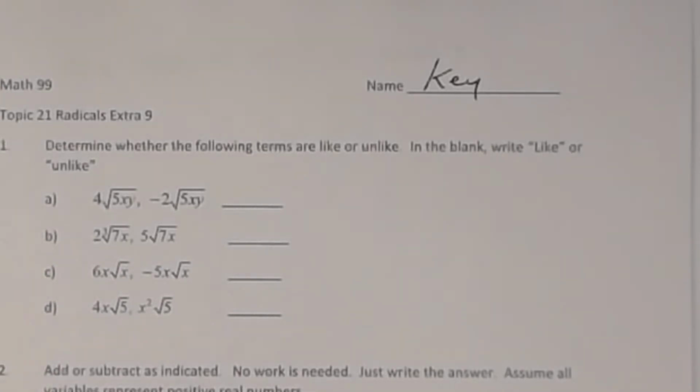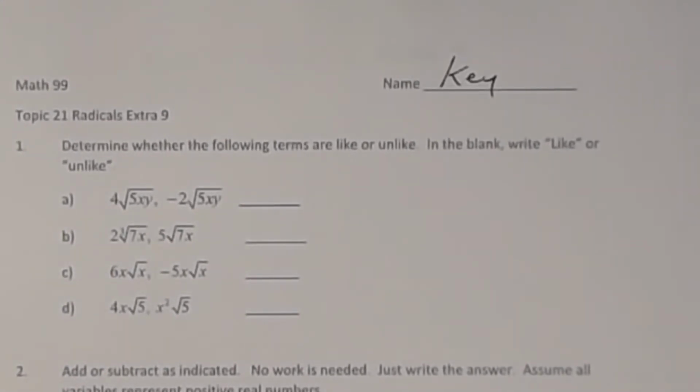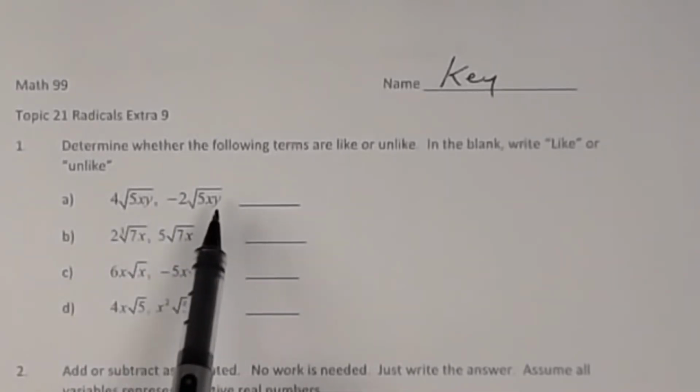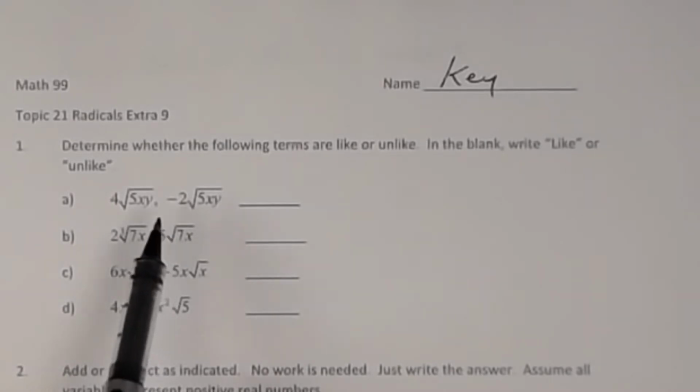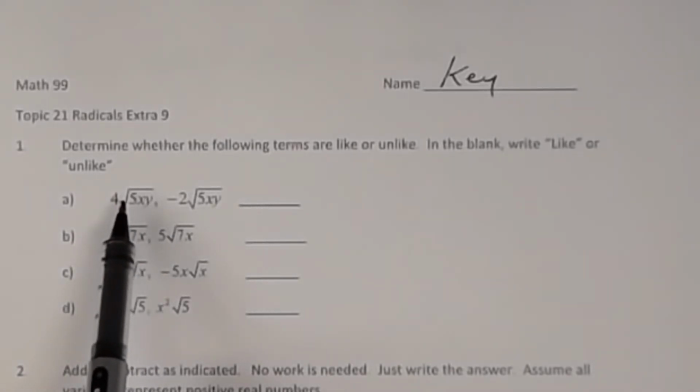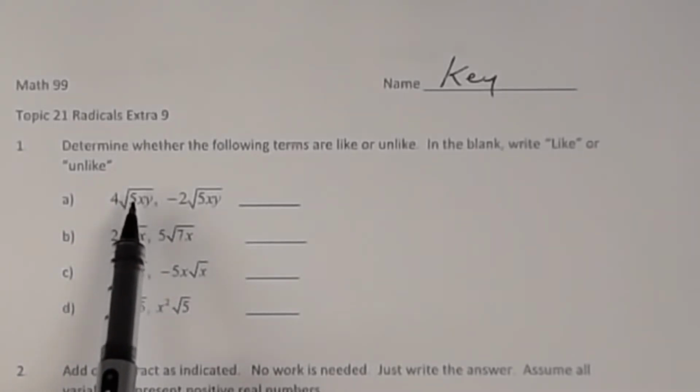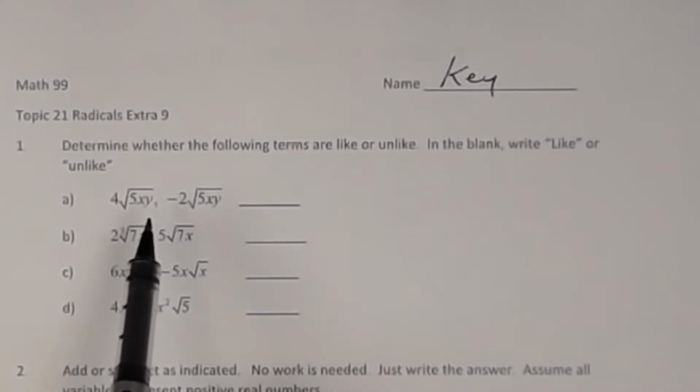Okay, so this is a key to topic 21, radicals extra 9. In number 1, you want to determine whether the following terms are like or unlike. In the blank, just write the word like or unlike. Now remember, when talking about radicals and determining whether these radicals are like or unlike, in order for radicals to be like terms, the indices must be the same and the radicands must be the same.